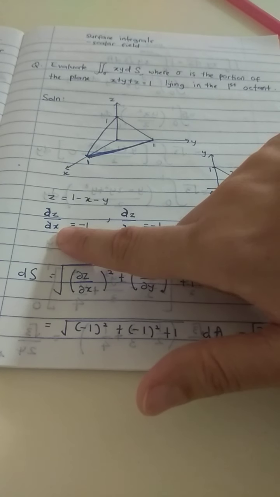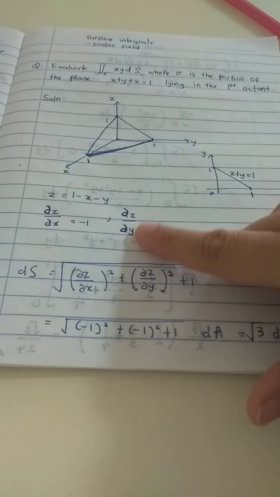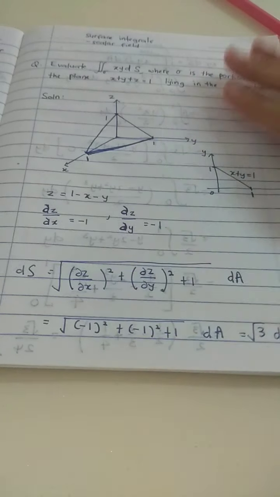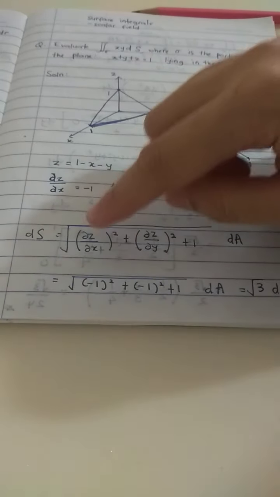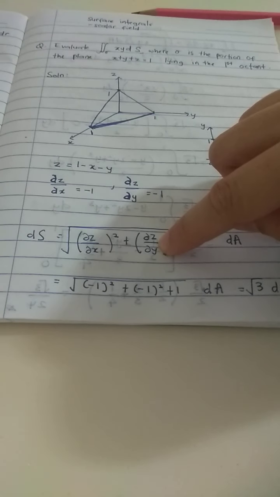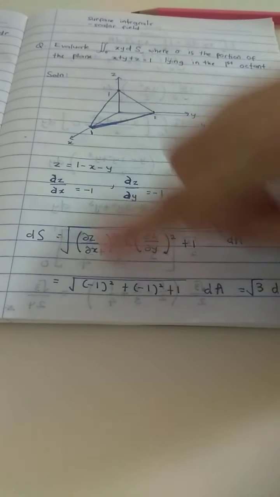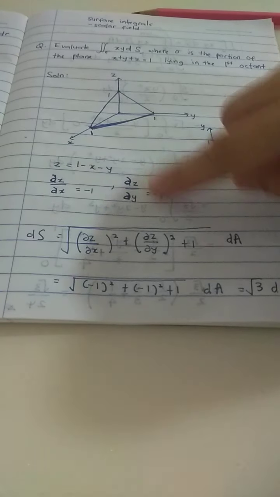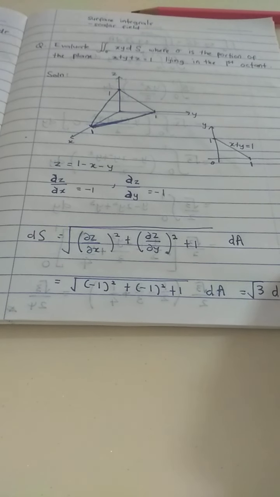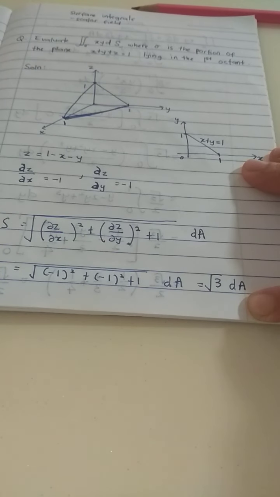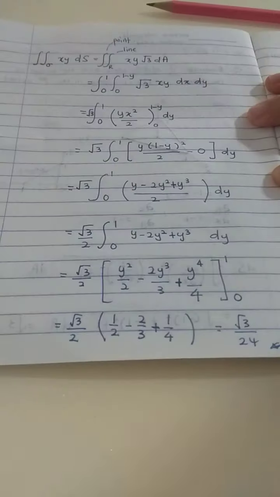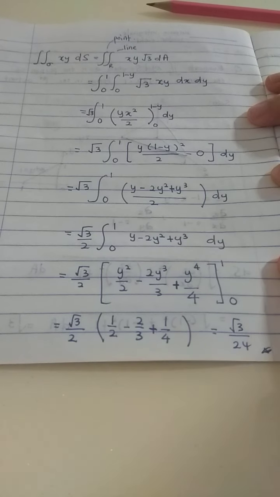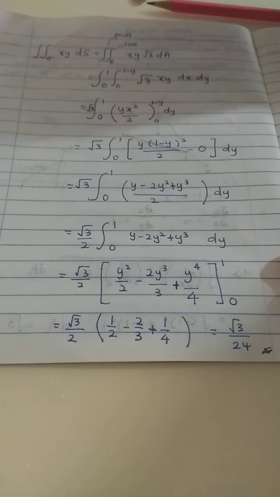Then we differentiate z with respect to x and z with respect to y. For dS, we just use this formula. Then we substitute del z over del x and del z over del y. We solve it, we got this one. Now we get the dS.